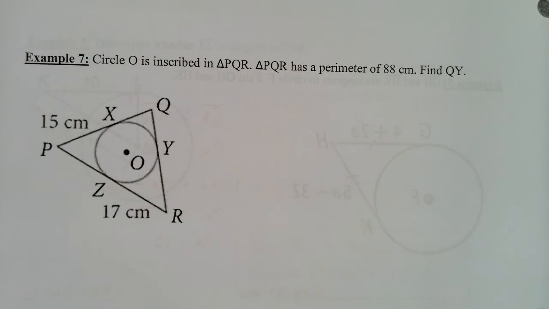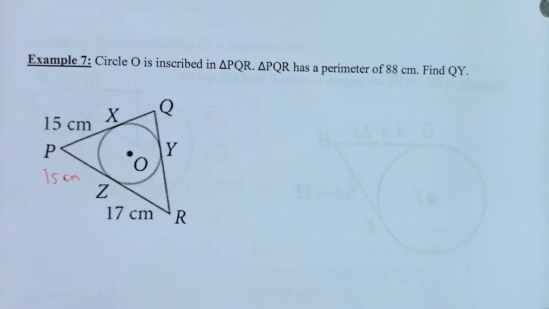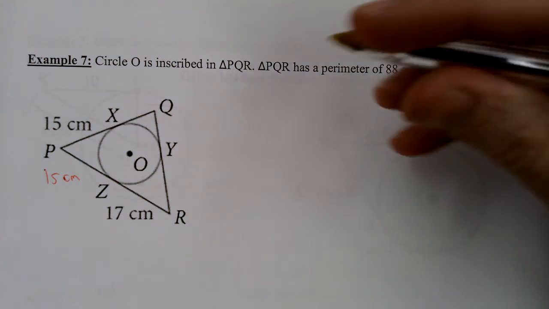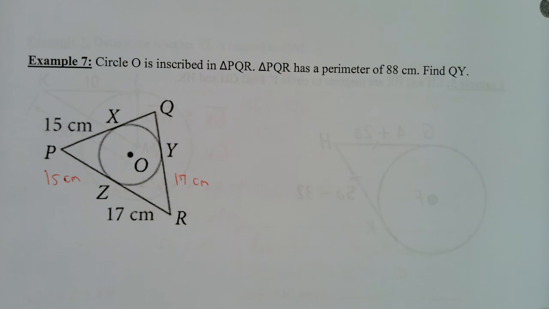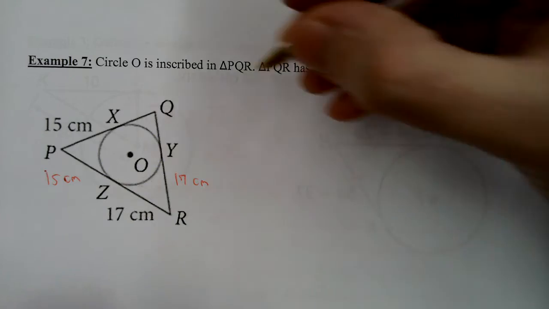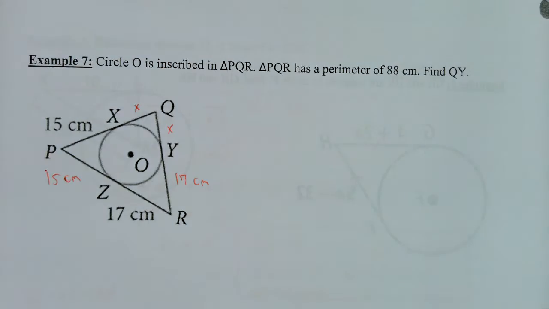Example 7, working backwards now. Circle O is inscribed in triangle PQR. Triangle PQR has a perimeter of 88 centimeters. Find QI. Okay, so first things first. If PX is 15, then PZ is also 15. And if ZR is 17, then YR is also 17. For now, I'll just put a little x over here. And if that's a little x, this is also a little x because those are the same.